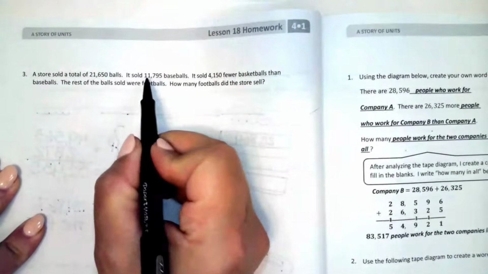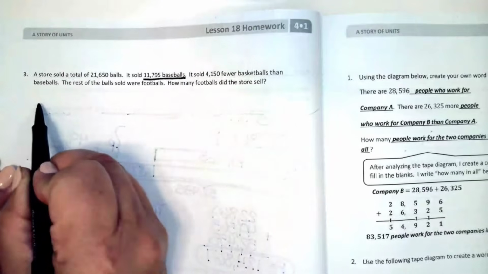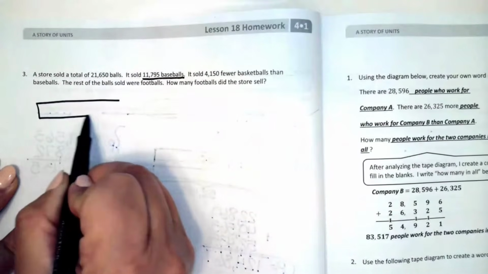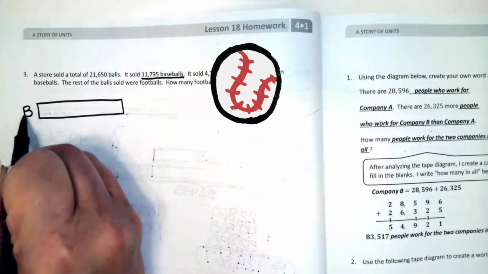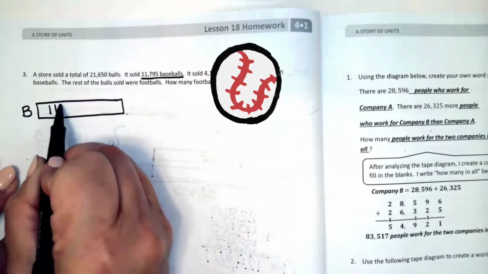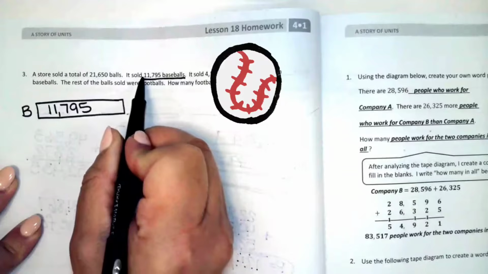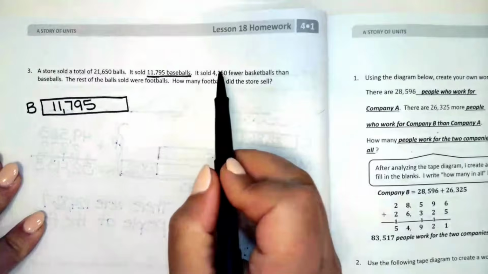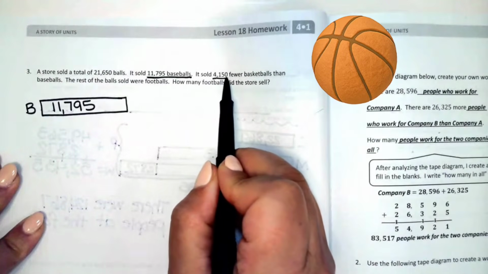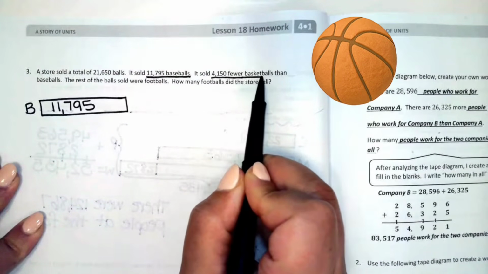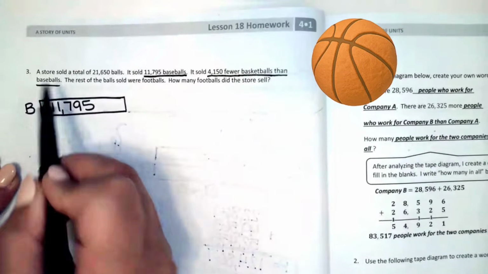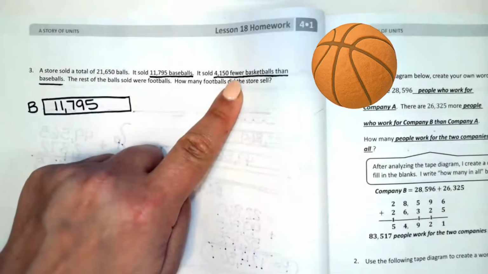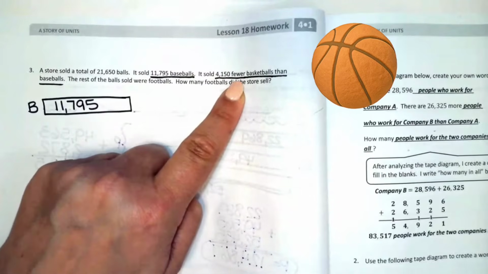So let's start with baseballs. Make a tape. We'll put B for baseballs, and we'll write 11,795 on it. That's how many baseballs. The next tape we will make is for basketballs. We don't know how many. We just know it's 4,150 fewer basketballs than baseballs. So will our tape be longer or shorter than the baseballs? It says fewer. That means we need to make it shorter.